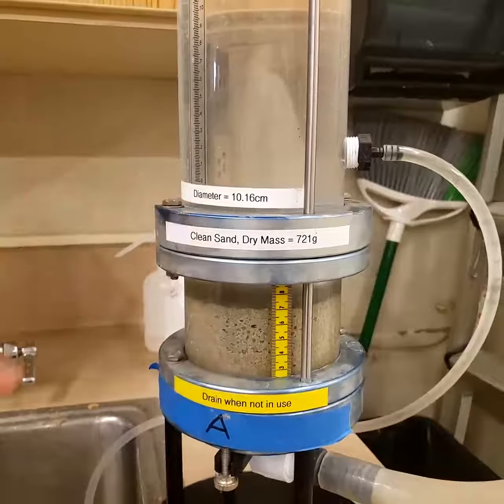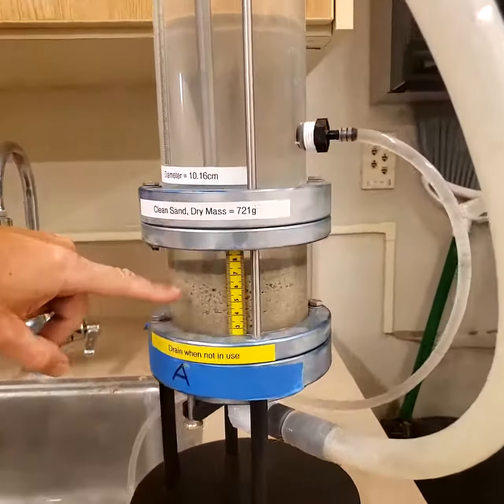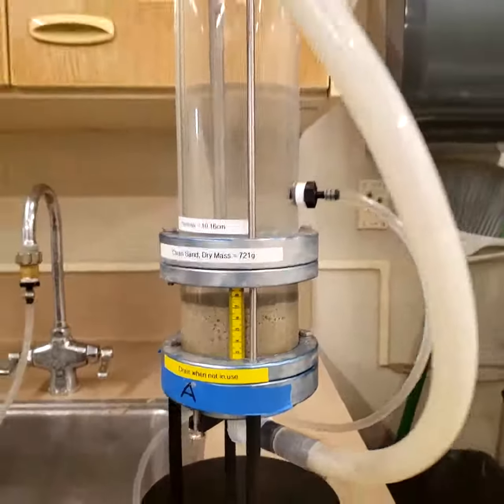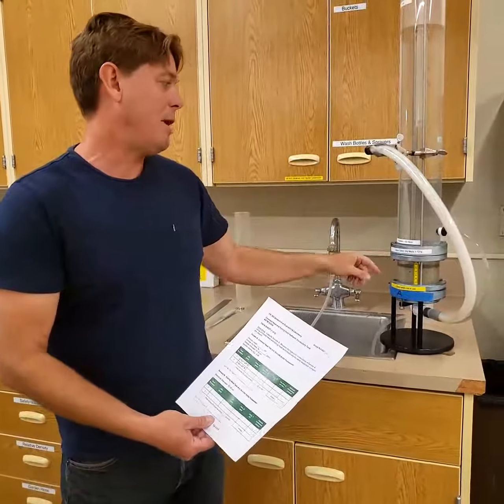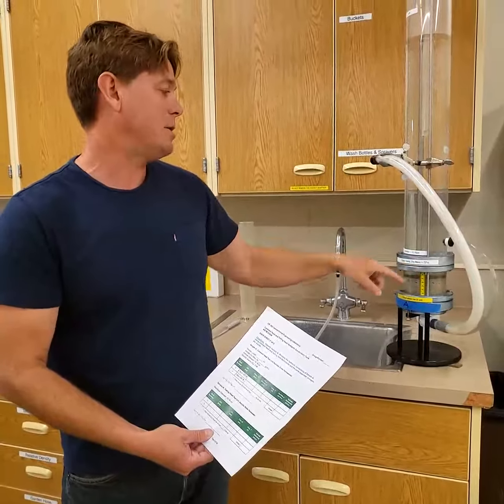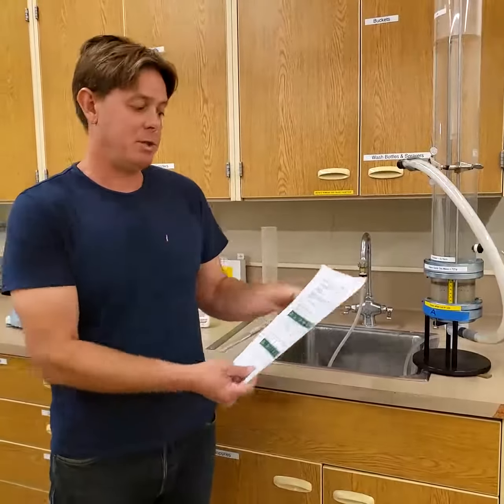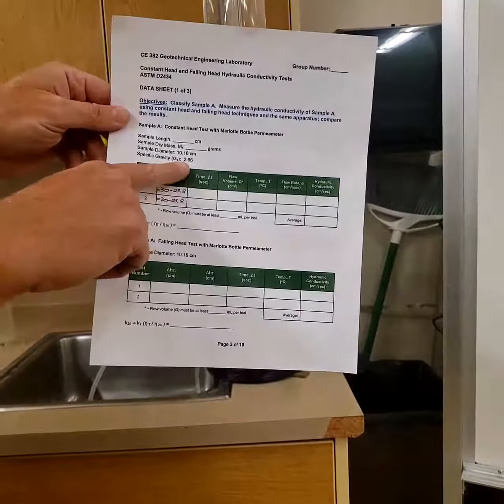So you can calculate the cross-sectional area. The dry mass, or the mass of the solids put in here, is 721 grams of material. With the diameter and the height, you can calculate the volume. You have the mass of the solids, so you can calculate dry unit weights, and you can calculate void ratios with a specific gravity that's on the data sheet, 2.66.